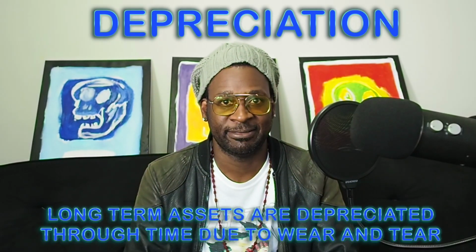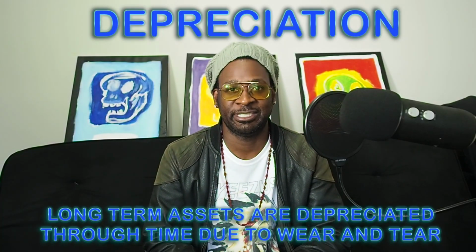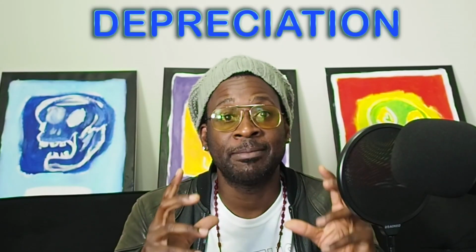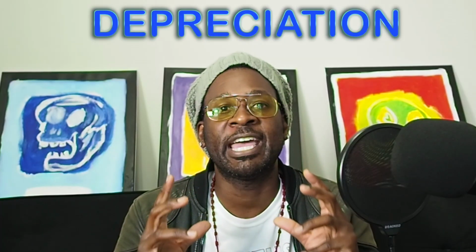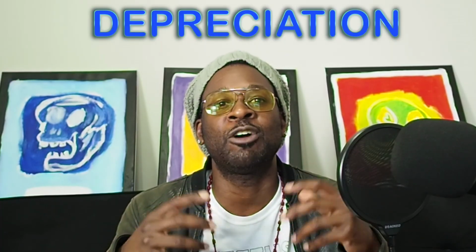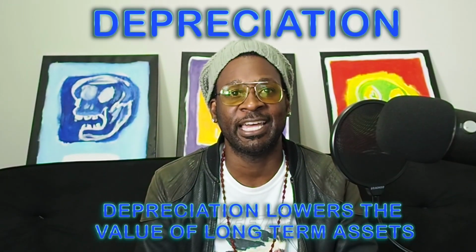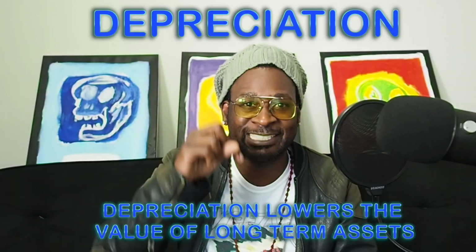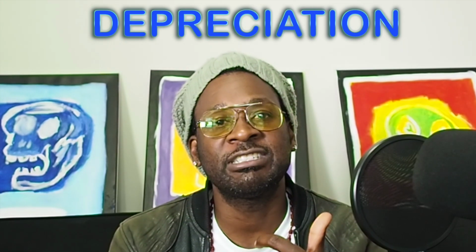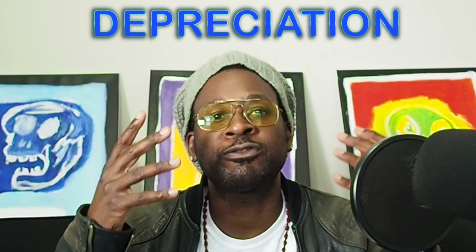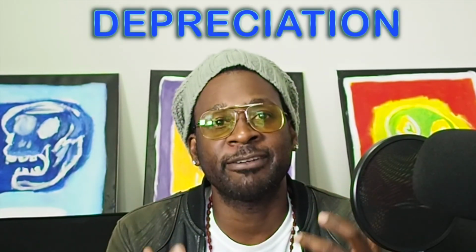Long-term assets. So, certain long-term assets are depreciated. Why are they depreciated? What happens is, through time, these assets that we own, because of wear and tear, will no longer be as efficient and effective in helping generate revenues. Therefore, the value of those particular assets must be going down through time. So that's what depreciation is. It's an adjusting entry that affects the value of certain long-term assets to go down through time based on wear and tear.